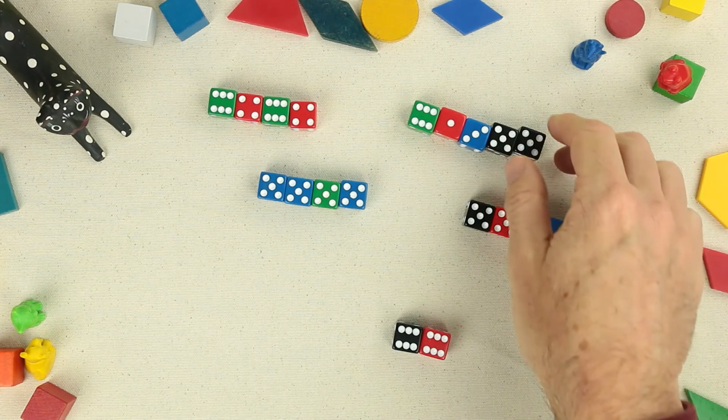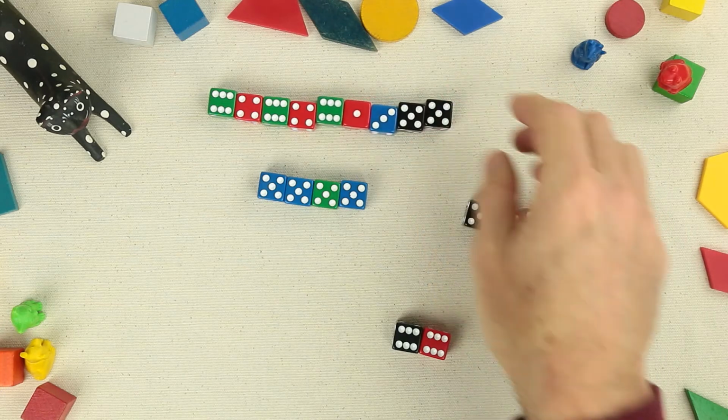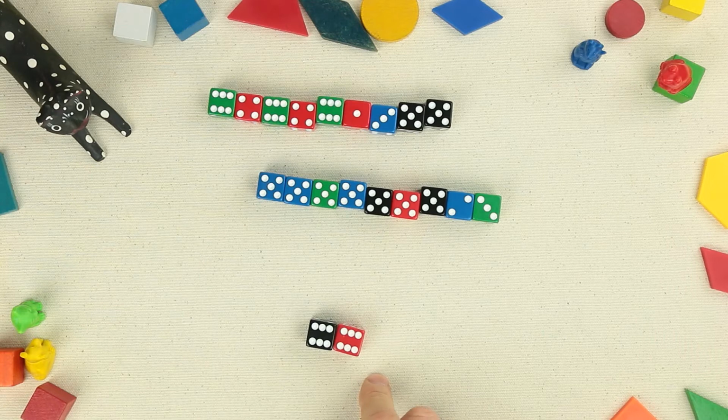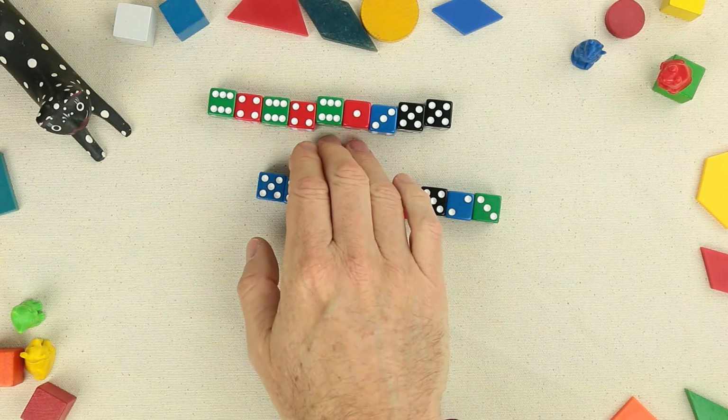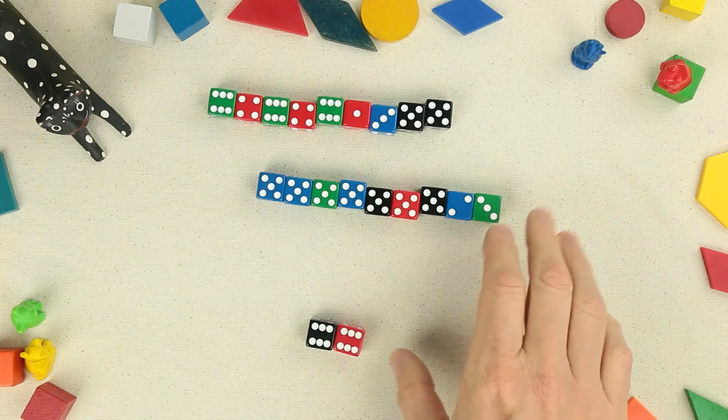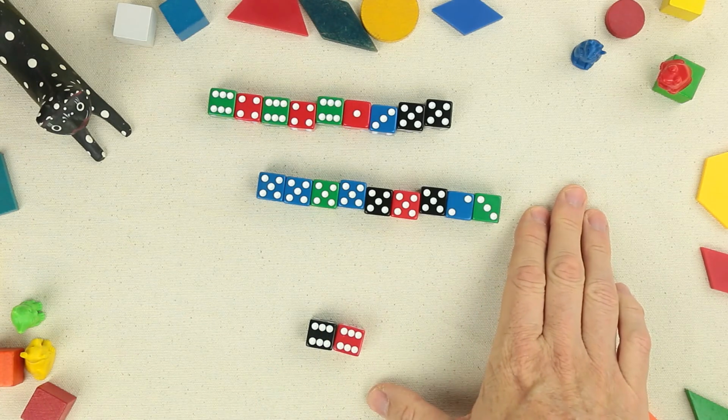And what if we went ahead and put these like this, and these like this? We'll keep them like this. How many up here? How many here? And then these. How many altogether?